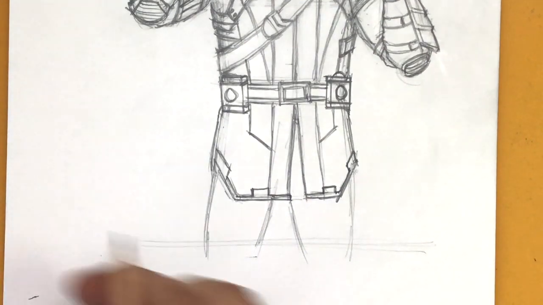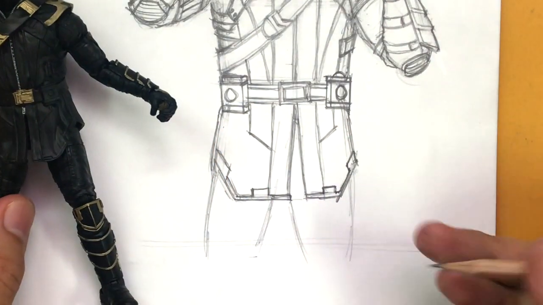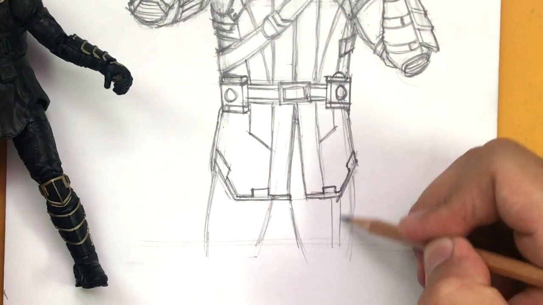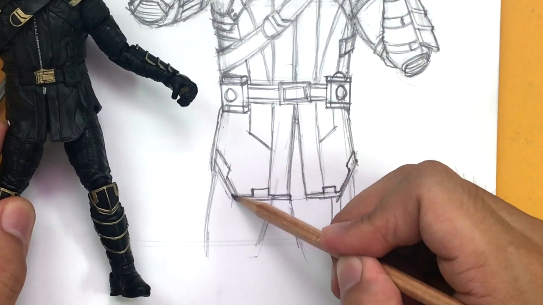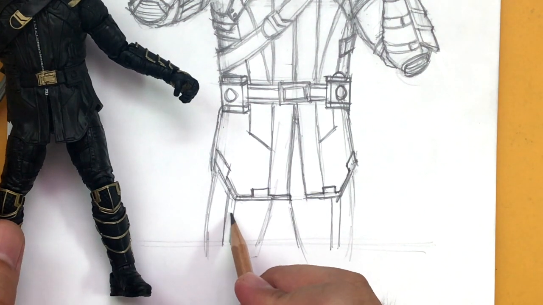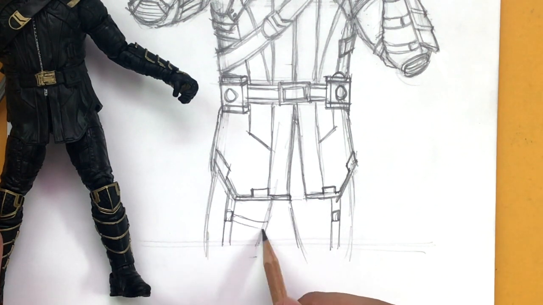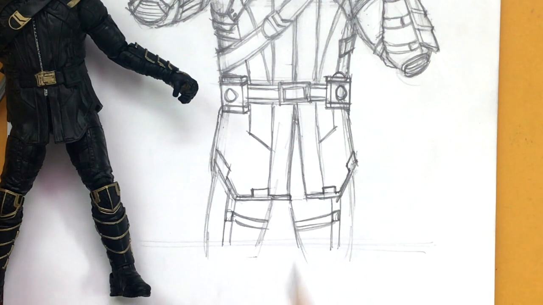And lastly, you've got the thighs. There's some details on the thighs, but I'm going to simplify it by drawing two lines like this. Okay, so that's what these are. Two lines going down here as well. And then square, square, strap going across, strap going across just towards the inside.